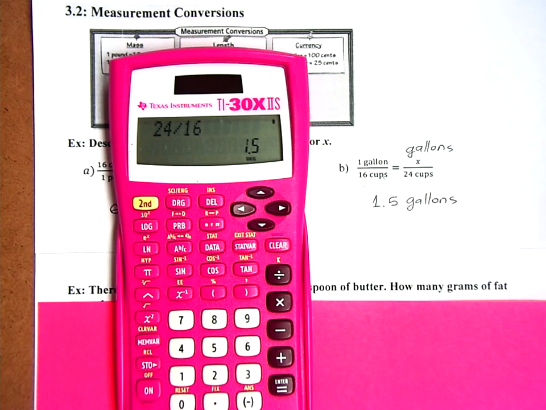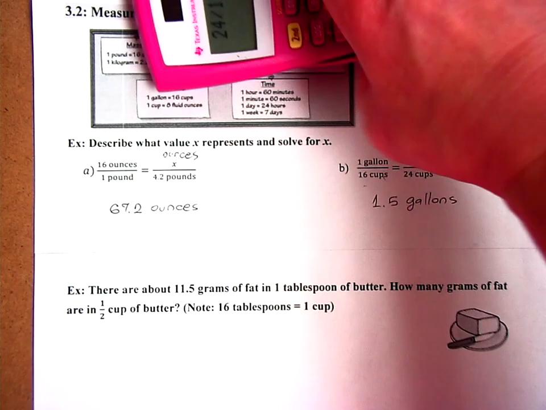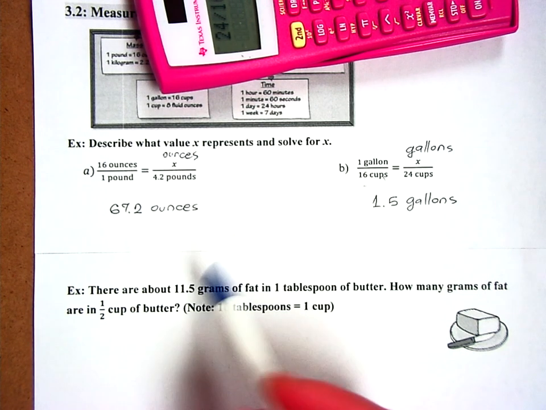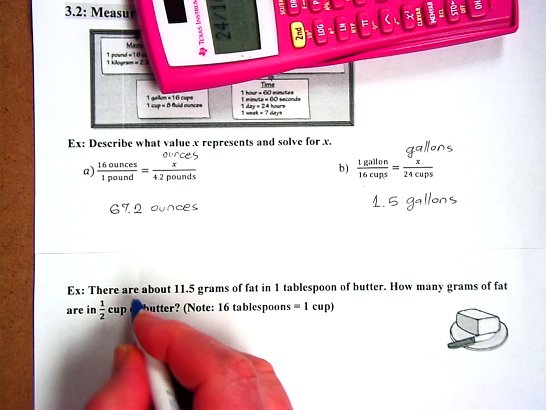So now we are going to look at another example of this. We have a problem that says there are about 11.5 grams of fat in 1 tablespoon of butter. That's one side of my proportion for sure. If these two go together, they should be one ratio.